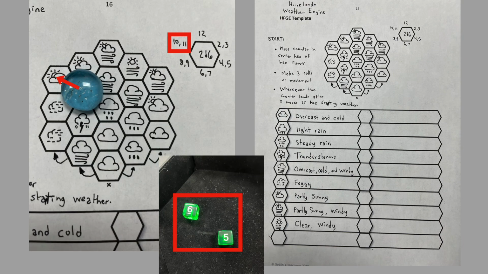The second starting weather roll is an 11, which, looking at the navigation hex, is the same direction as 10. So we're going to continue on, moving into partly sunny territory after the second starting roll. And we're moving in an unusual direction, but like I said before, it is what it is.